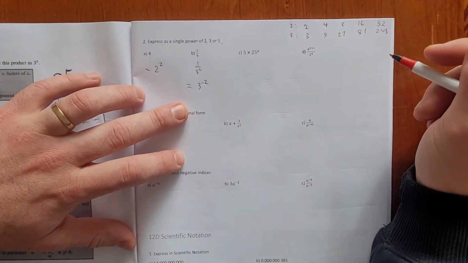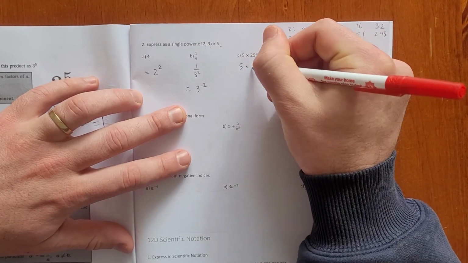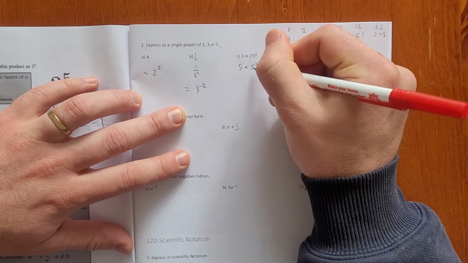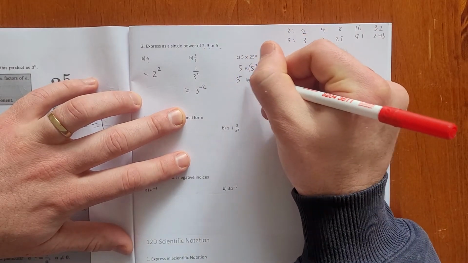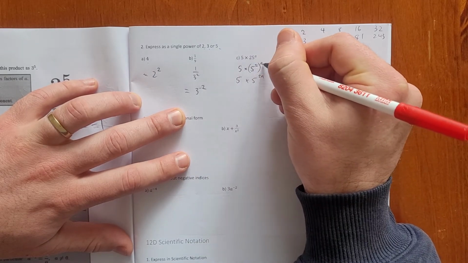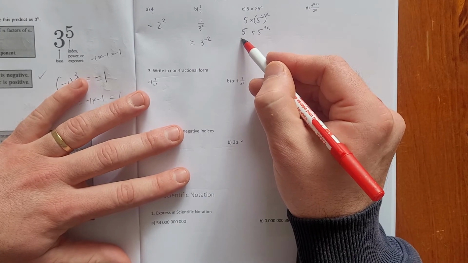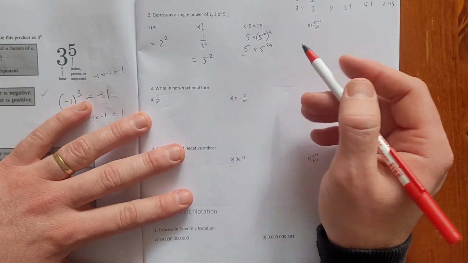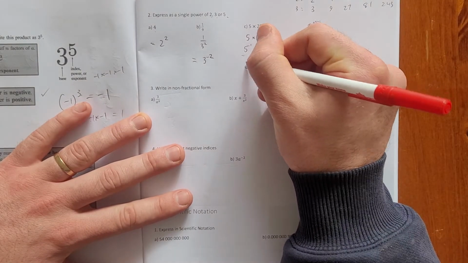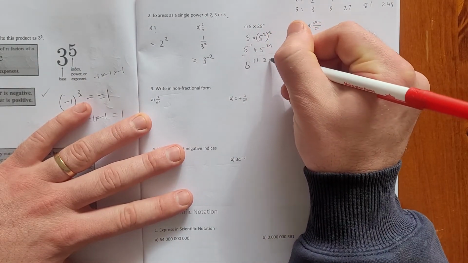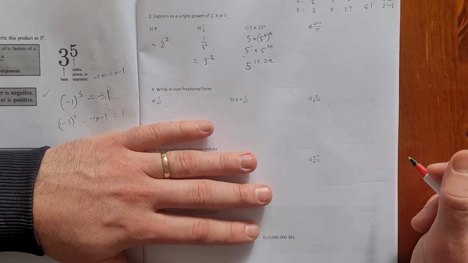Okay, 5 times 25 to the power of a. Now this one's going to be 5 times 5 to the power of 2 to the power of a. 25 is 5 squared. So that's 5 times 5 to the power of 2a. That distributes. And then we have the same base, 5 and 5, and so we're going to add these powers together. Now 5 by itself has a power of 1. So this is going to be 5 to the power of 1 plus 2a. Okay, so that one there is all fine.